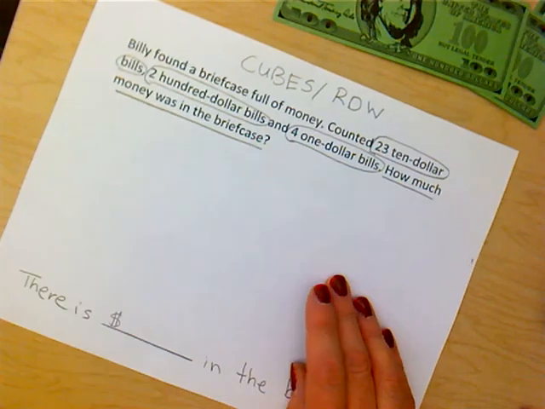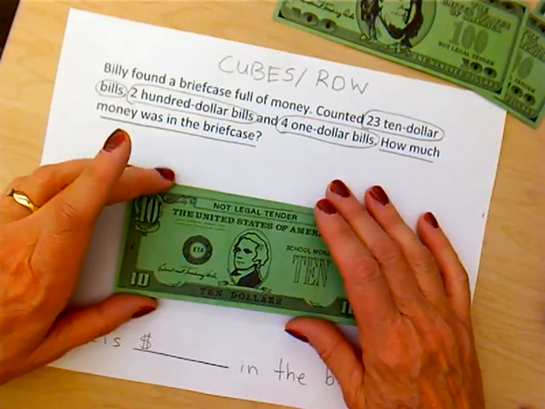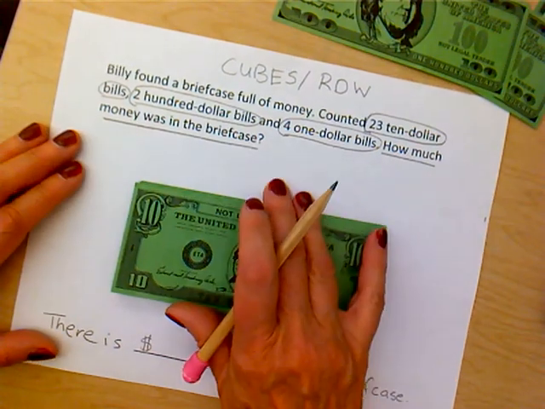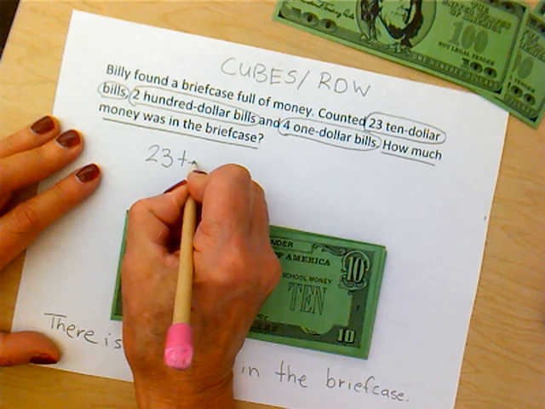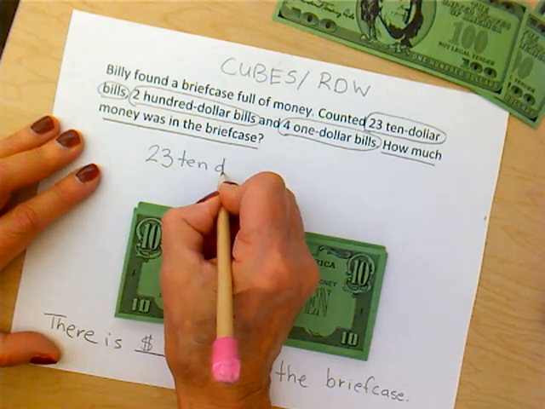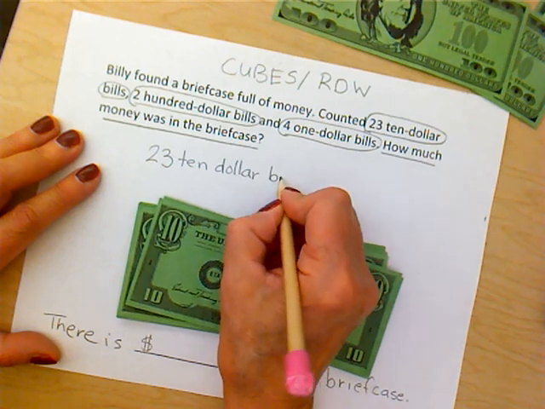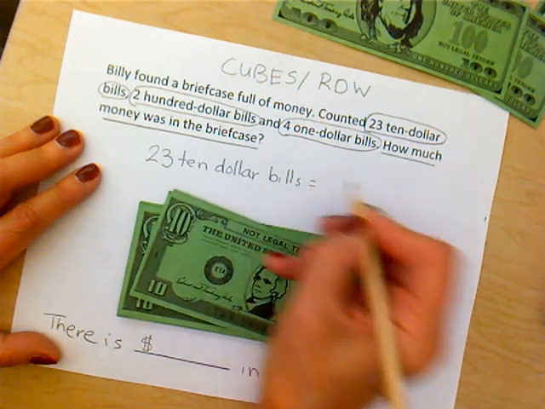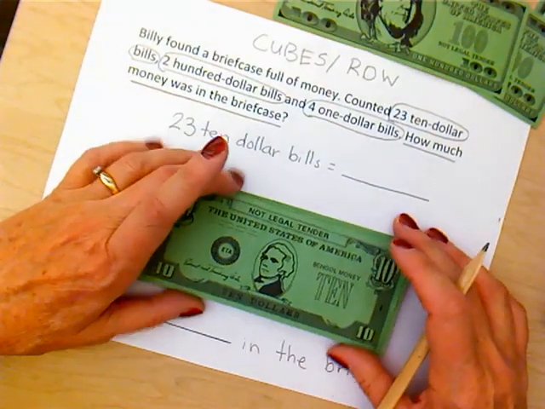What I really have to do is figure out how much money is there in, what was it? 23 $10 bills is equal to how much? I think that probably better be the first thing we figure out.